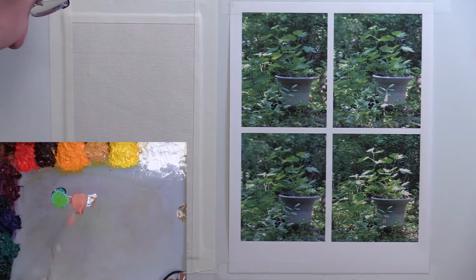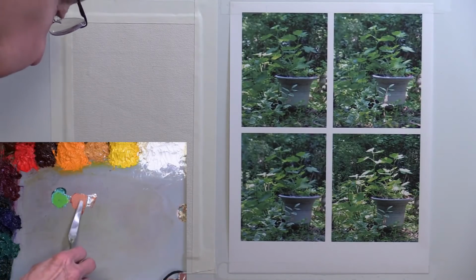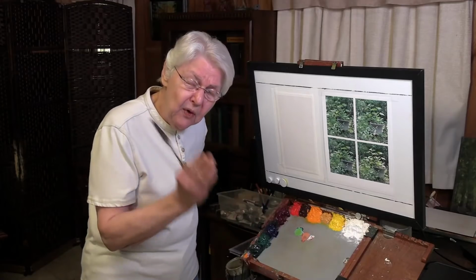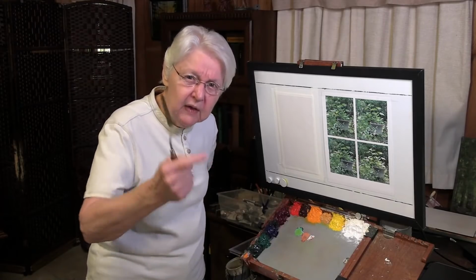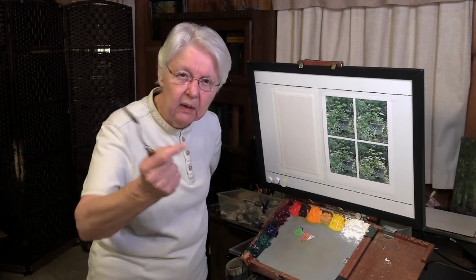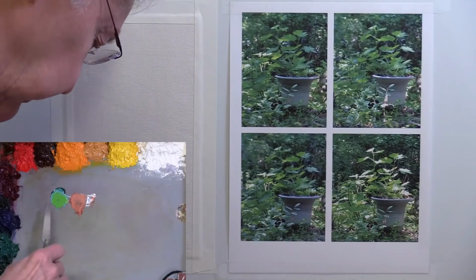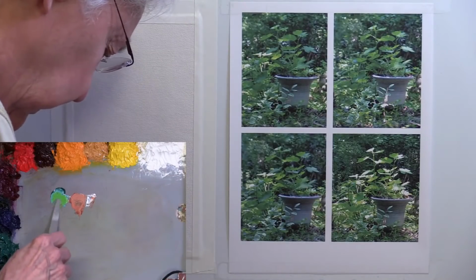It's difficult to see their values, but if you squint at them, you can see them better. And so that is close enough. I'm going to pull a little bit of this, not much. The proportion of the two colors will result in different mixtures. So I'm going to pull just a little bit into this, and let's see what happens.